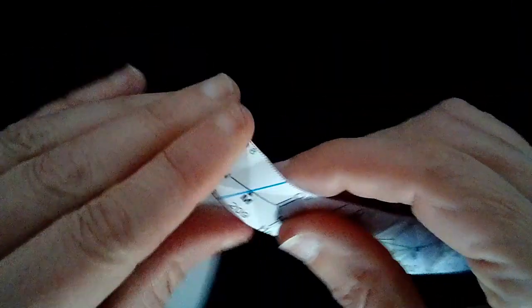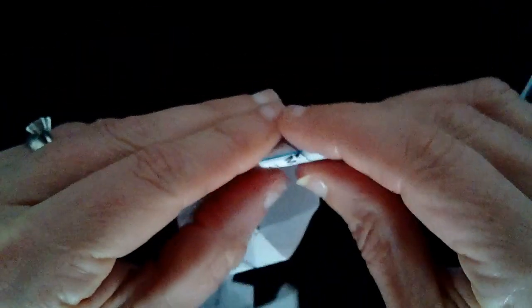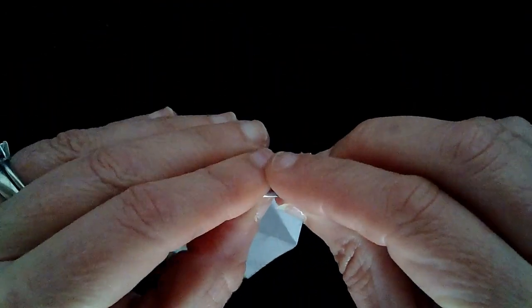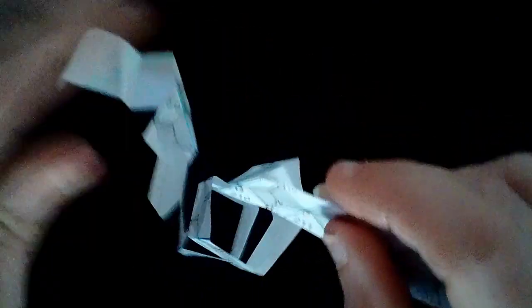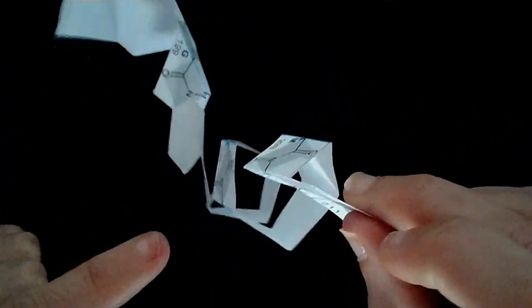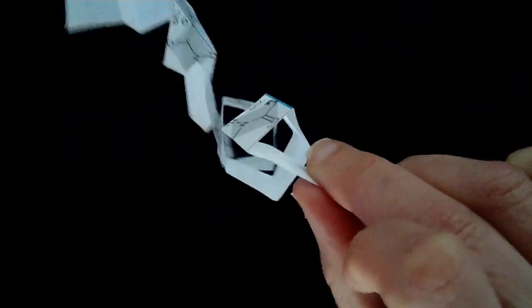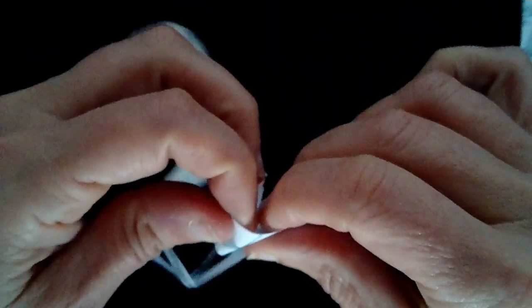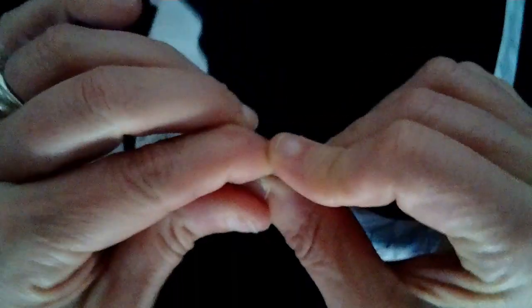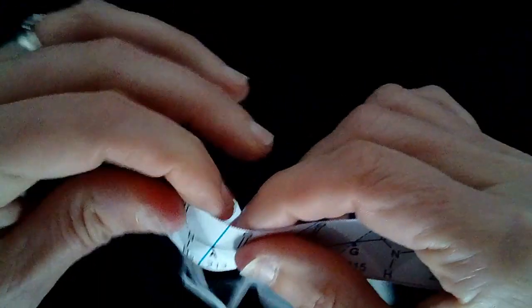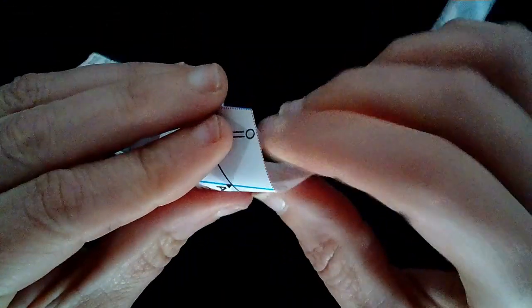And you're just going to continue the mountain folds. And it should start to kind of go, there you can see it really nicely in that view. So it's starting to make a spiral, an alpha helix. Keep going.